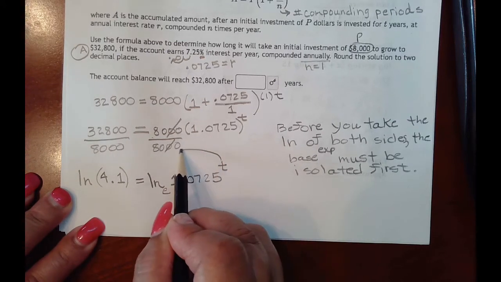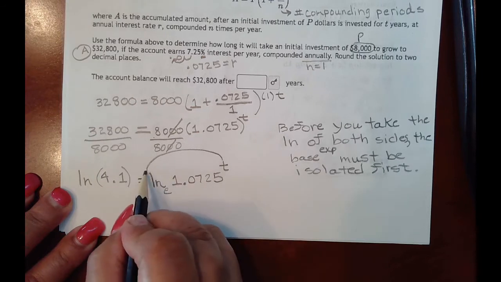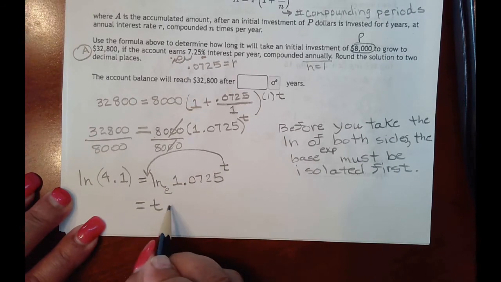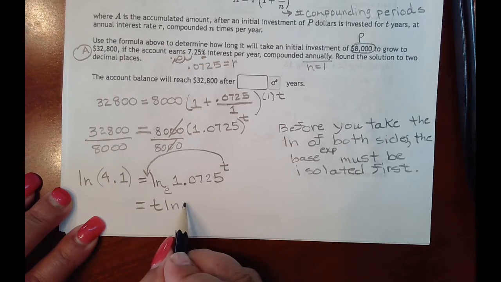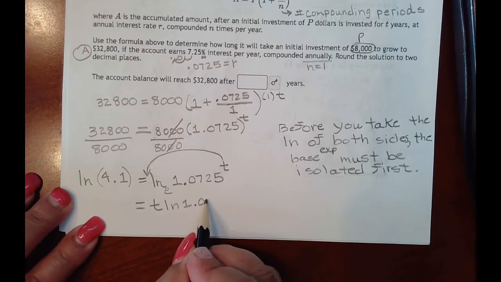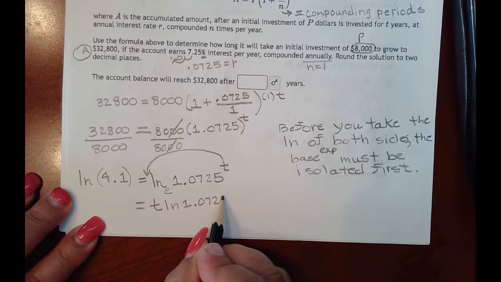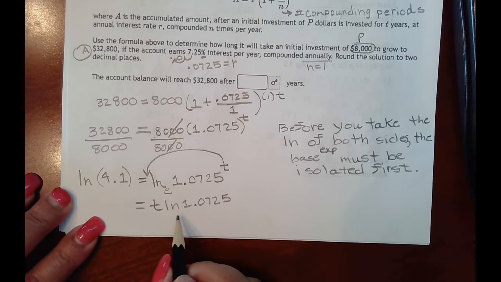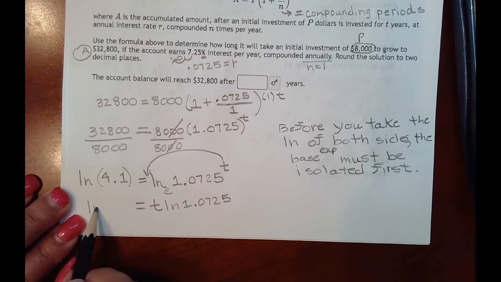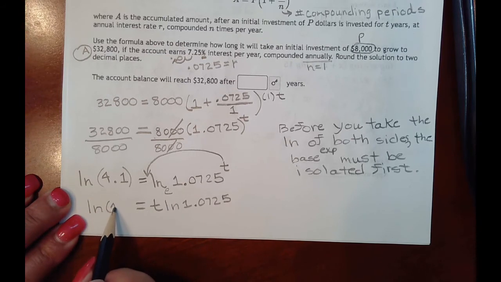And so you can apply the power property for logs, which says the power comes right down in front of the log and becomes a multiplier. And you don't have to write that base of e. We know that it is a base of e whenever you're talking natural log. So we have ln of 1.0725 multiplied by t. And here we have ln of 4.1.